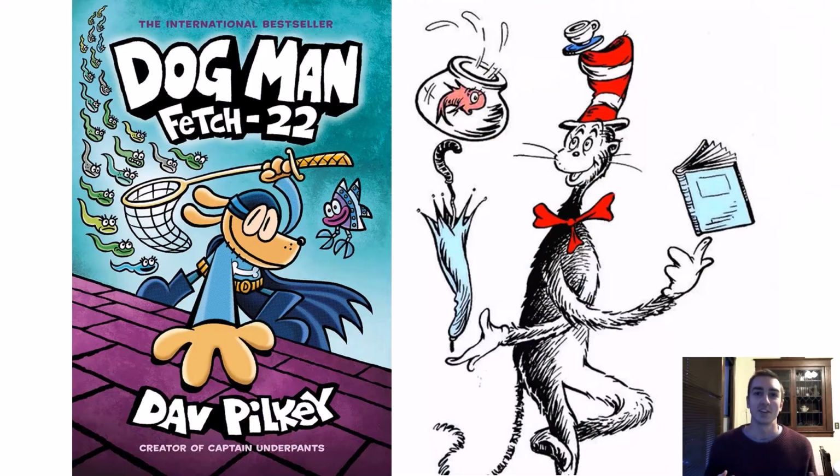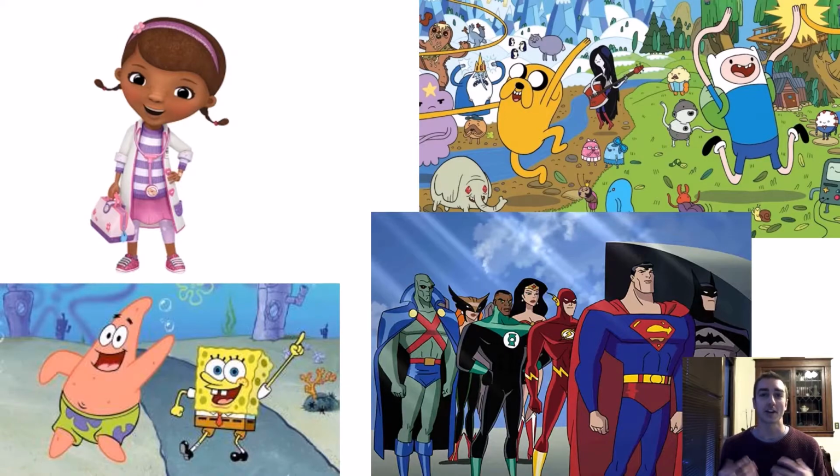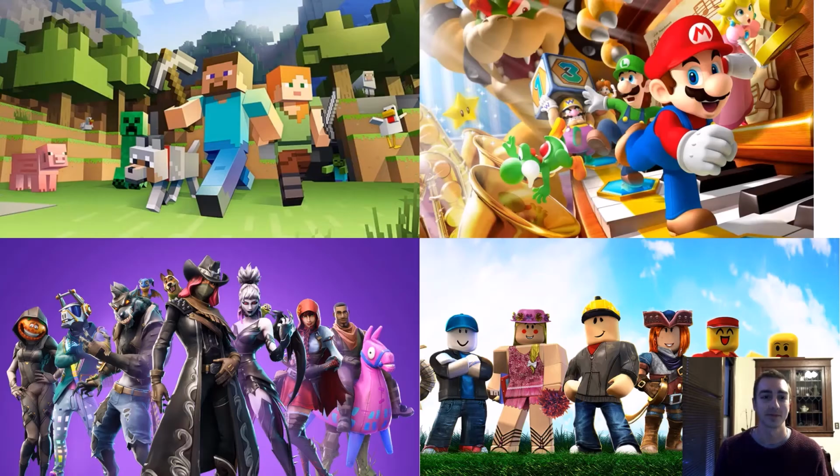Let's think about who you might choose to draw. You might grab your favorite book and draw a picture from inside or on the cover. Maybe you have a movie or DVD at home. Or you can look this up on Google Images. You could draw a character from a favorite movie of yours. You could draw a character from a favorite show that you watch. Or you could look at a character from one of your favorite games.